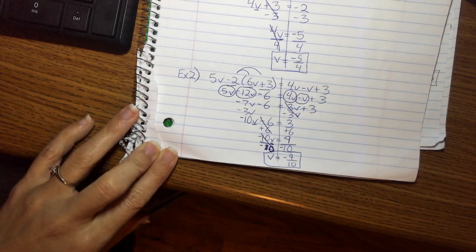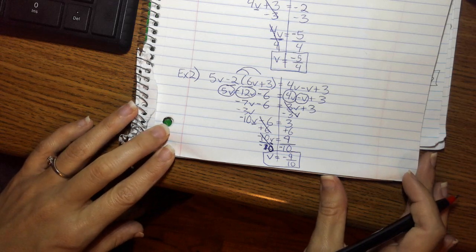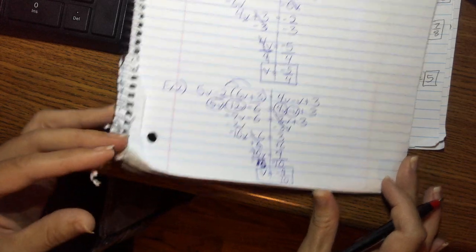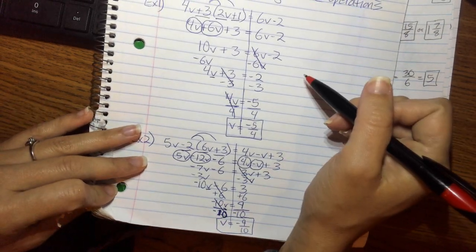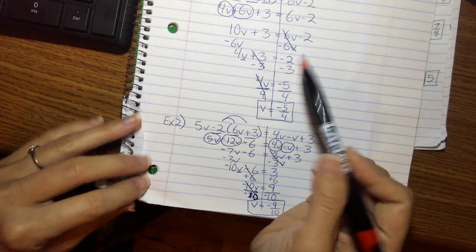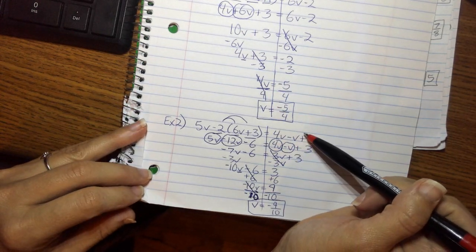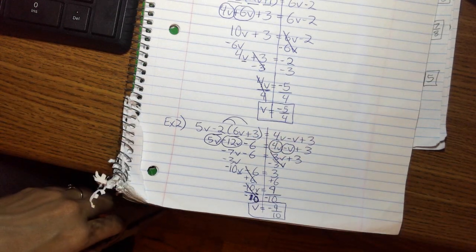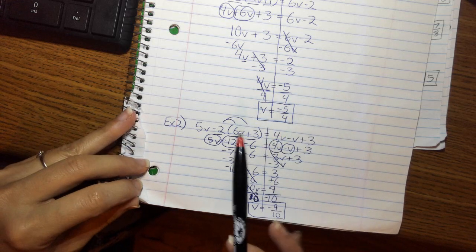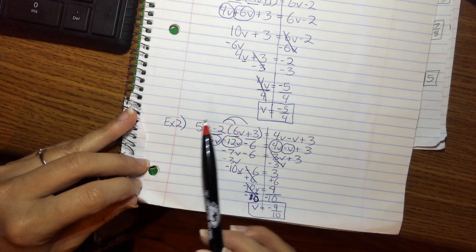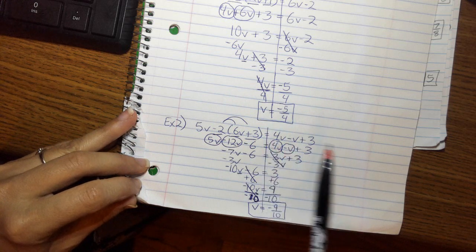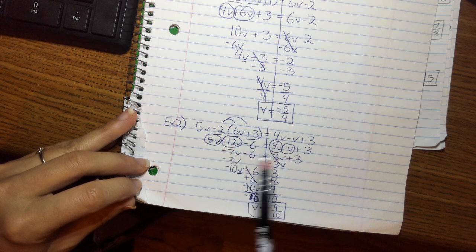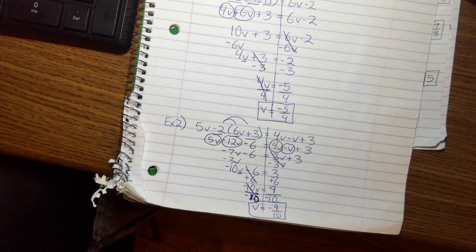Alright, so that is it. I think I will actually show you just one more example in case you have, well, no. I think this is good. If you just happen to have distribution that needs to happen on this side also, if you have distribution on both sides, you would just do that on both sides. I mean, it's just the same stuff. So if this happen to be very similar on this side where you have parentheses on both sides, you would just distribute on both sides and simplify it and solve it just like we've been doing.